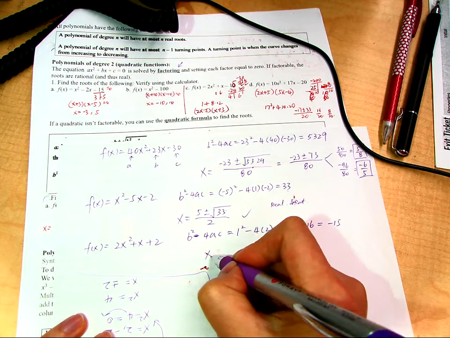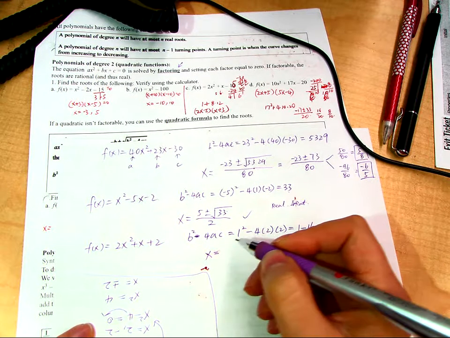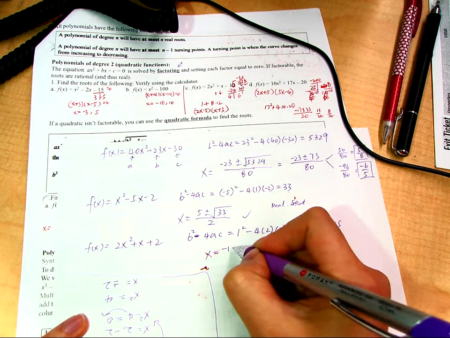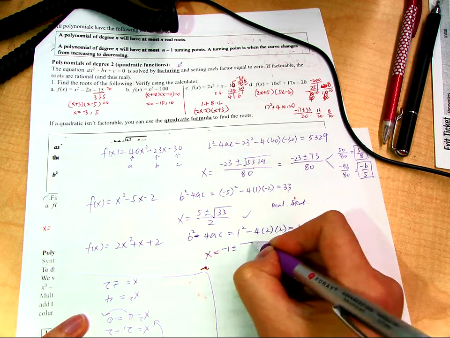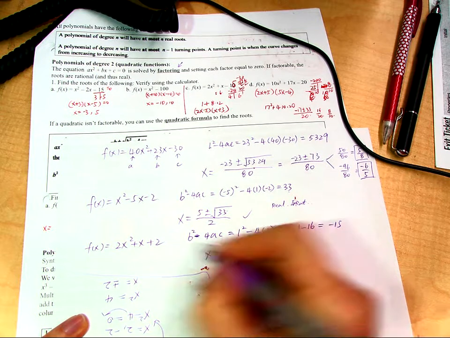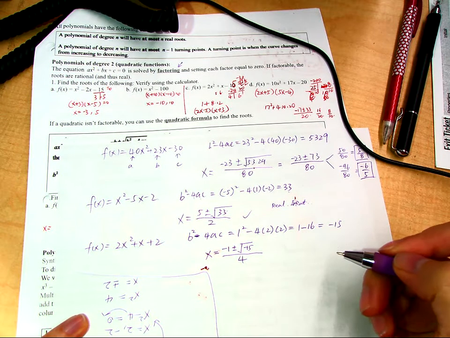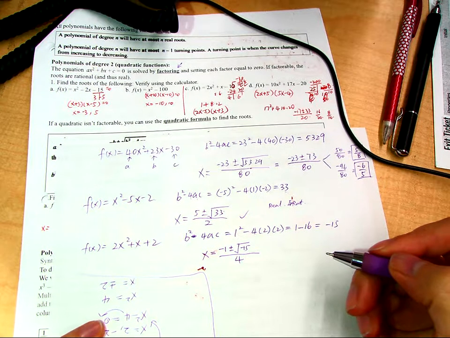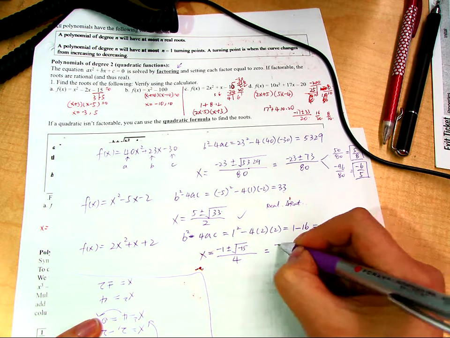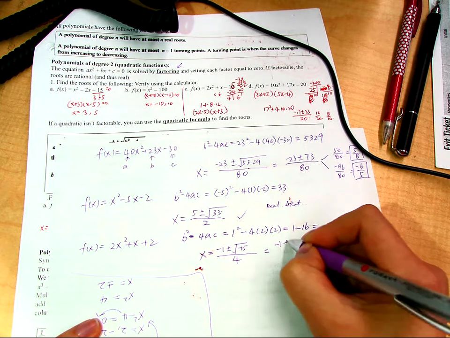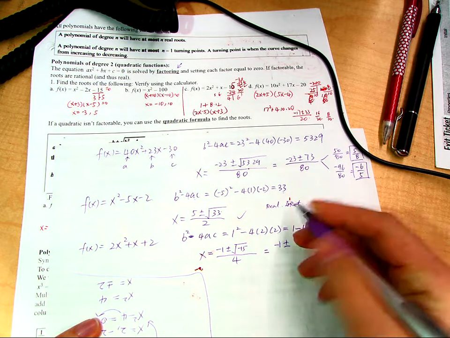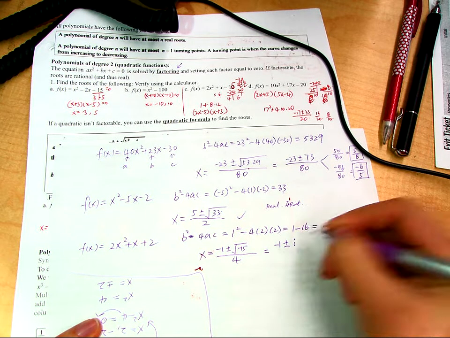Okay, so let's do the quadratic formula also. It will be negative b, that will be negative 1, plus or minus square root of negative 15, all over 2a, so it will be 4. You cannot have a negative number inside of the square root, so you have to continue simplifying. We keep the negative 1, no change. Keep the plus and minus. And then square root of negative 1, which is i. So that's why you need to put i outside.